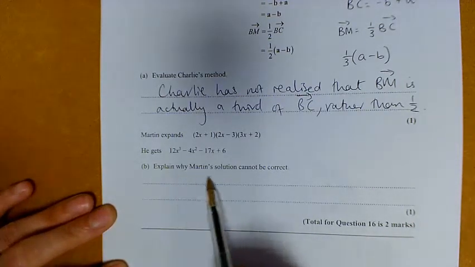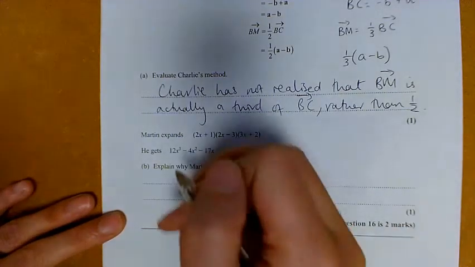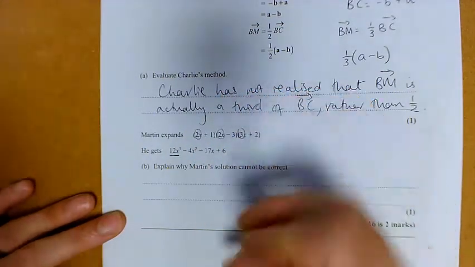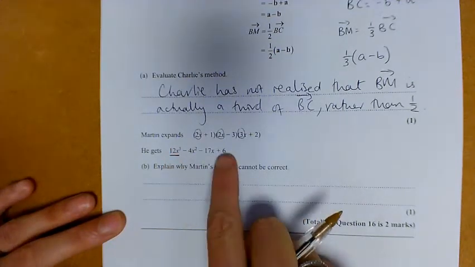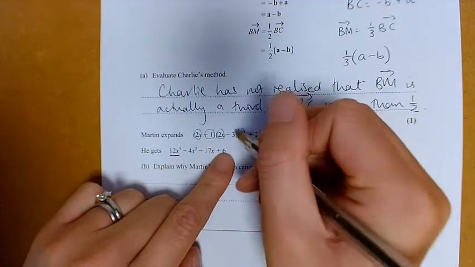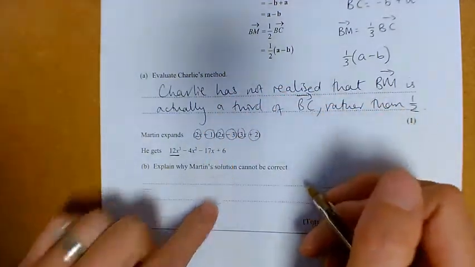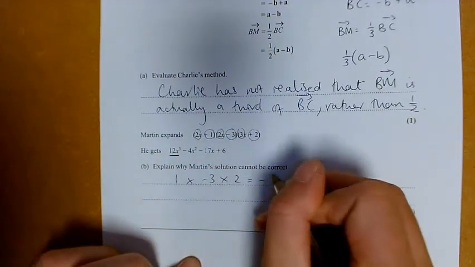Now there's a bit of a clue here, it's only worth a mark, so there must be a quicker way. And there's a couple of things that we can check immediately. This term here is got by doing this times this times this. So 2x times 2x times 3x is 12x cubed, and that's correct. This constant term on the end is got by doing positive 1 times minus 3 times positive 2. So 1 times minus 3 times 2 is minus 6.